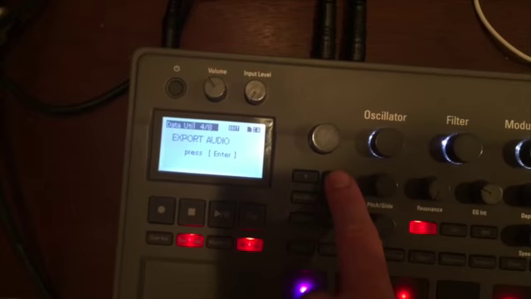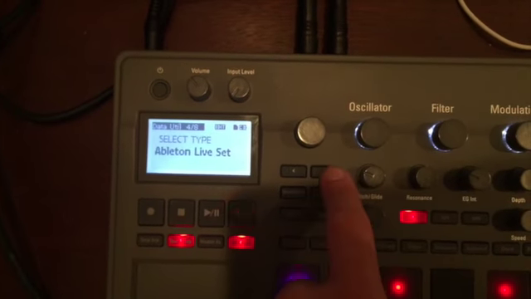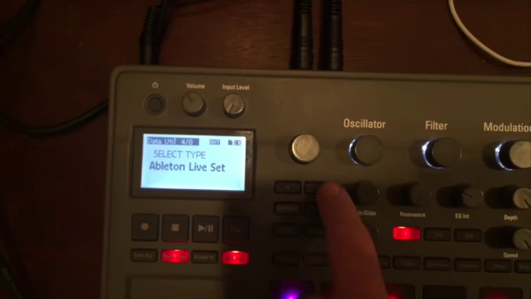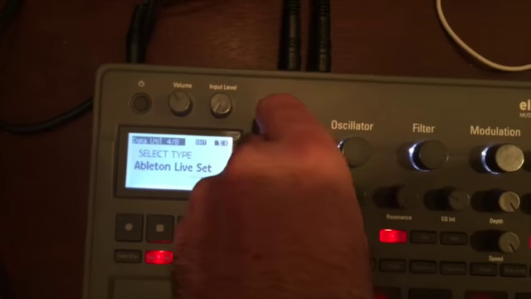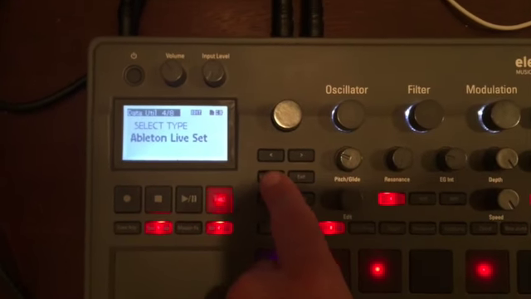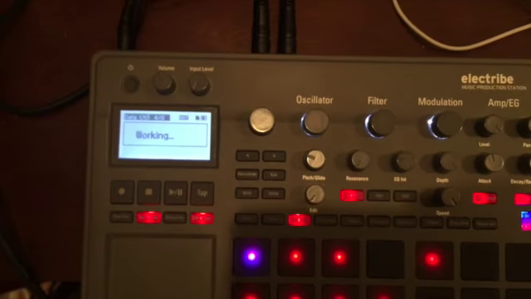And then I'm going to export the audio. Press enter. You have a couple options here. You can either export the audio, you can do an Ableton live set, or you can do WAV files. I'm going to do an Ableton live set. Press enter. And this is going to take about a minute or two.